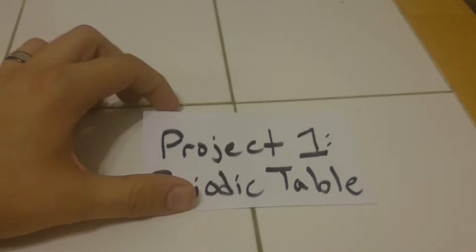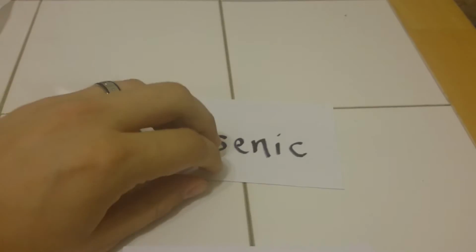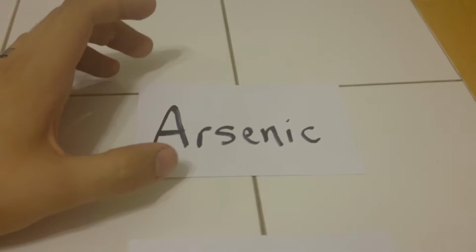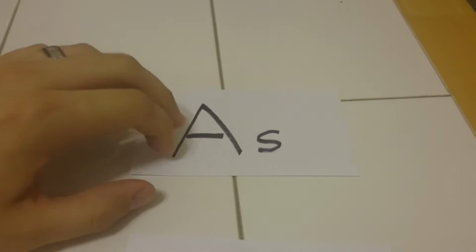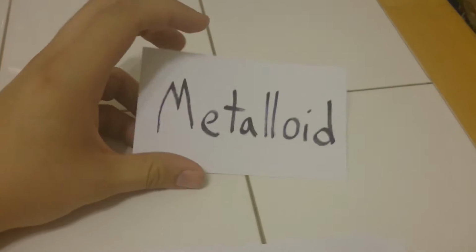So this is my process video for project 1, which is the periodic table. The element that I drew at the beginning of the project was arsenic, which has an atomic symbol of AS, and it is element number 33 on the elemental table. Arsenic is classified as a metalloid.